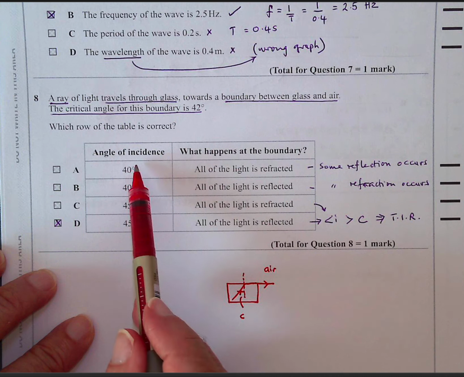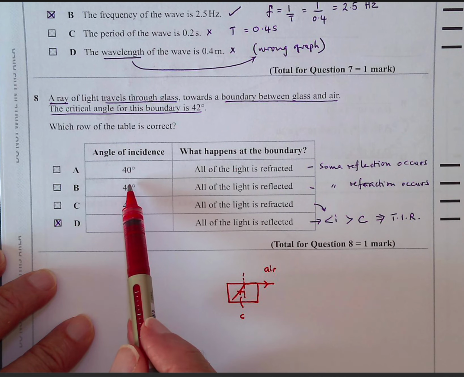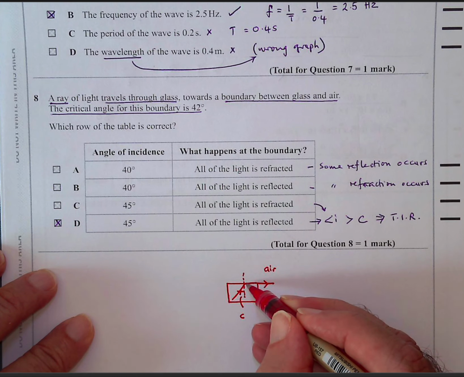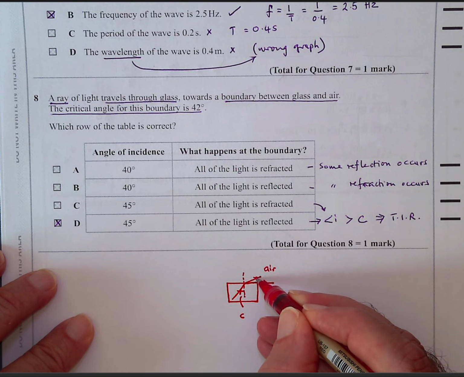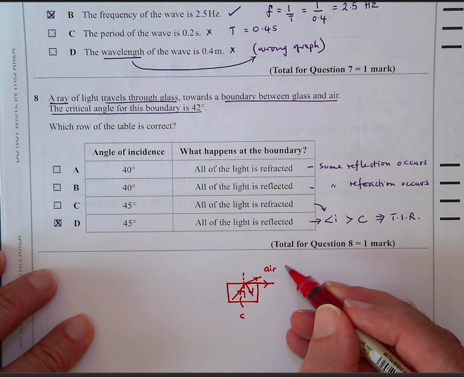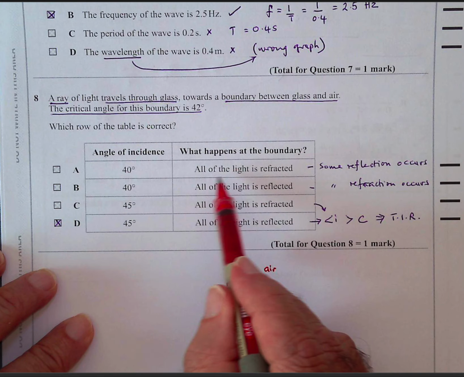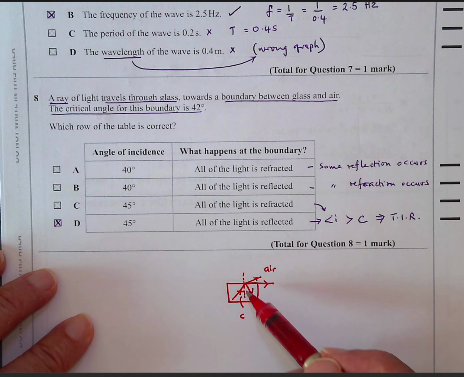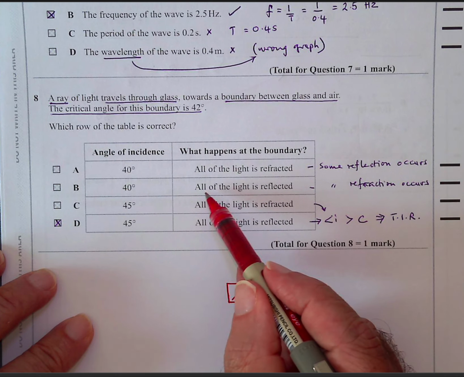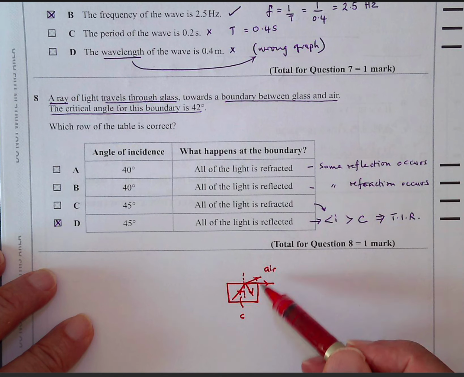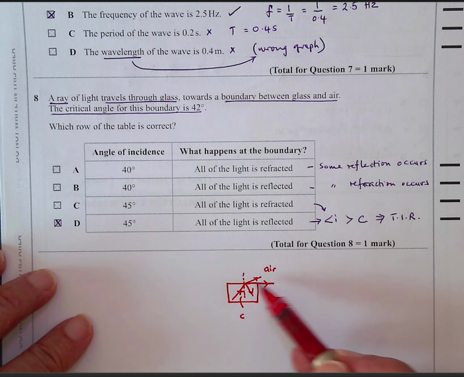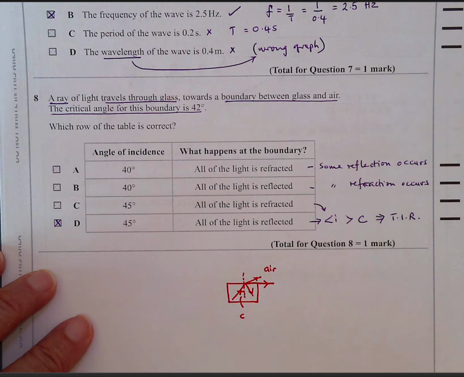Okay. Well, these angles are less than 42 degrees. At less than 42 degrees, you'll get some of the light going through, and some of the light will reflect. So you'll get some partial reflection and partial refraction. So these two are both wrong, because it says all the light is refracted. No, there's always going to be some reflection at the boundary. And all of the light is reflected is not true because it's less than 42 degrees. Some of it will get through into the air at less than 42 degrees.